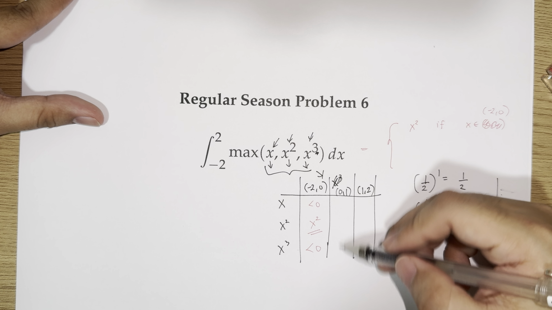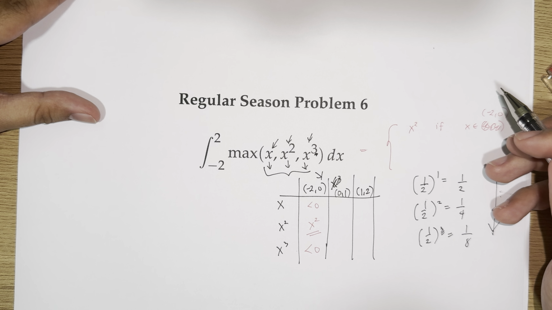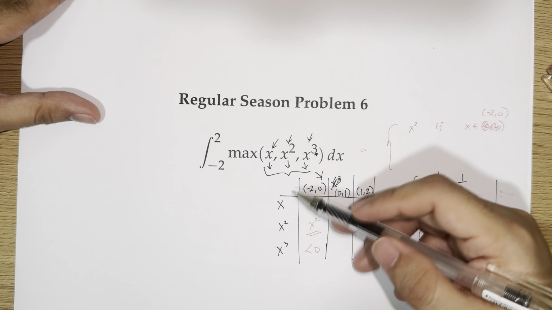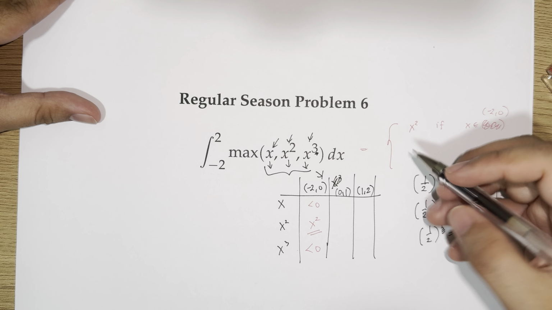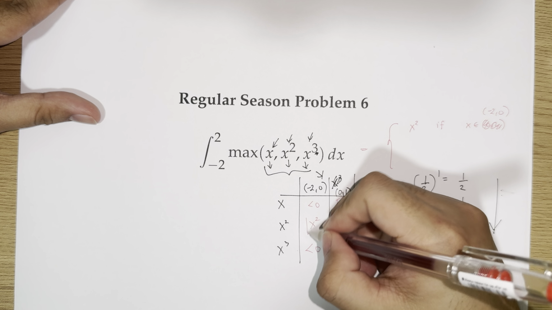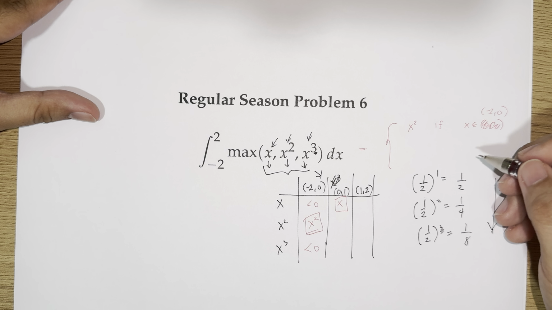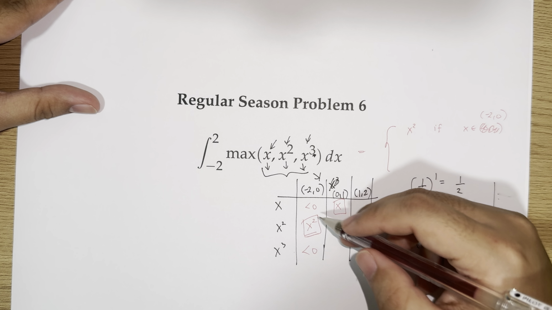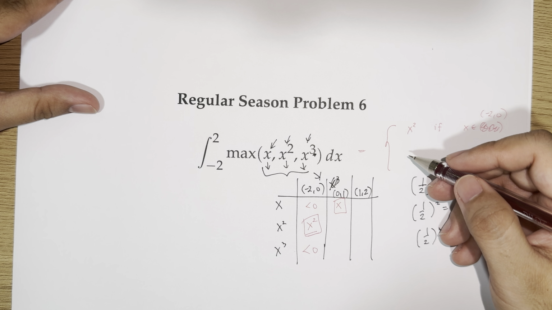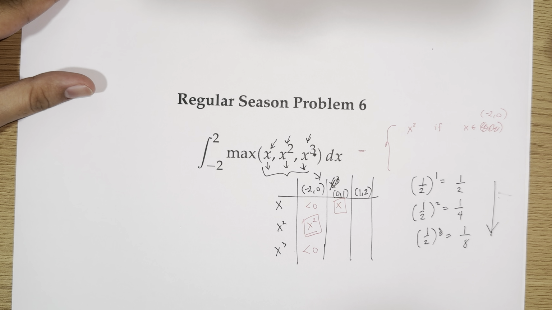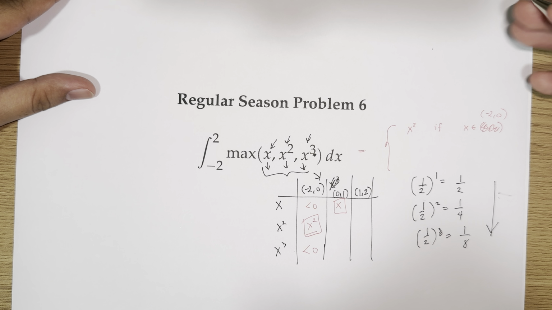So from 0 to 1, among these three functions, the highest value will always be x. So from 0 to 1, the maximum value is x. Meanwhile, from 1 onwards, if you raise the power, its value increases.